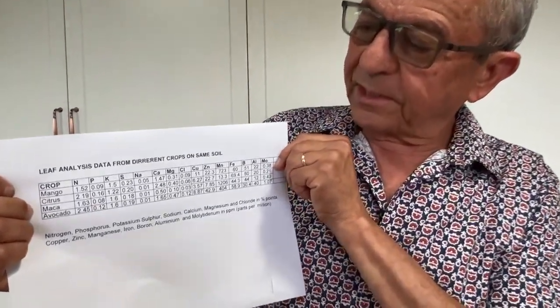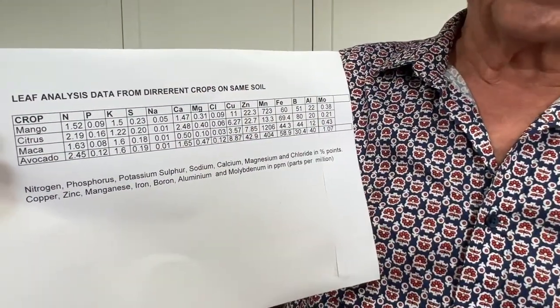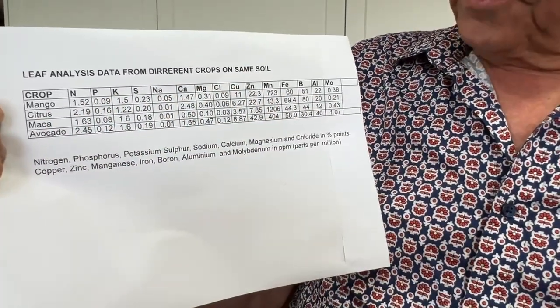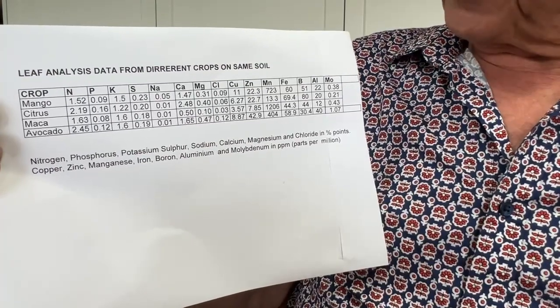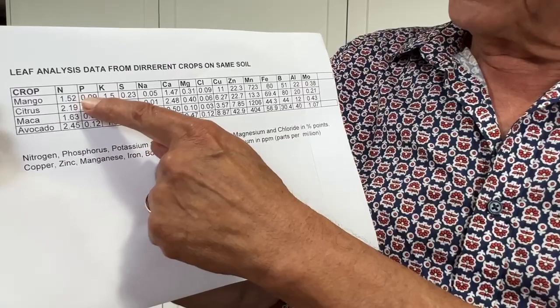Now I'm going to show you a table that represents different levels of minerals of crops grown on the same soil. Again, I'm not going to bamboozle you with all of these figures, but I will have them listed again at the bottom of the presentation and you can look at them. Just look at one of them, nitrogen.